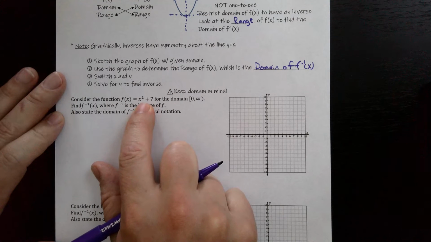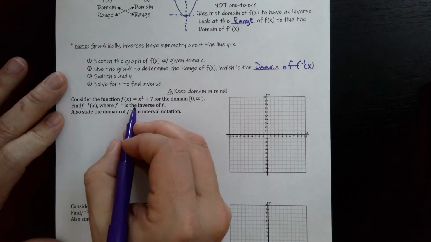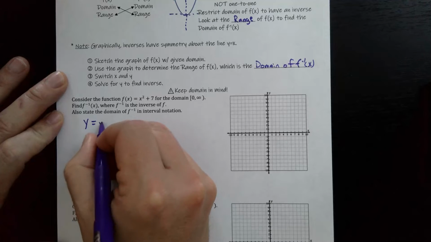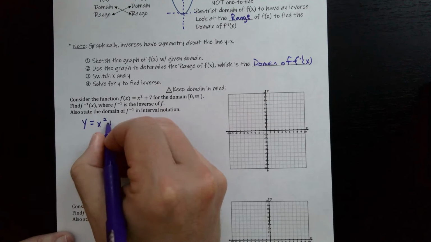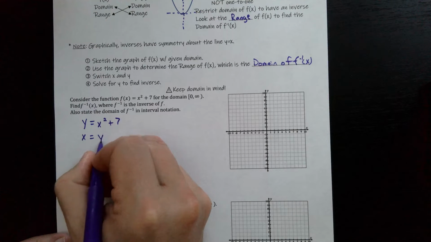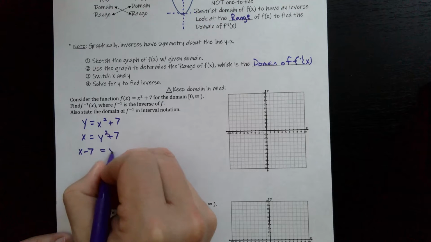We've got f of x is equal to x squared plus 7. In order to find the inverse function, I first need to write it as y equals x squared plus 7, and then I'll switch the x and the y. So I'll get x is equal to y squared plus 7. Subtract the 7, so x minus 7 equals y squared.